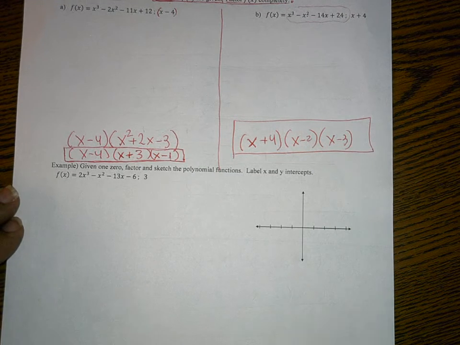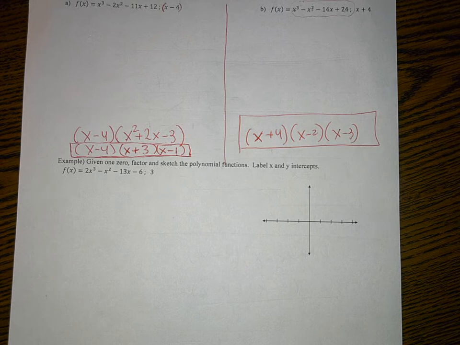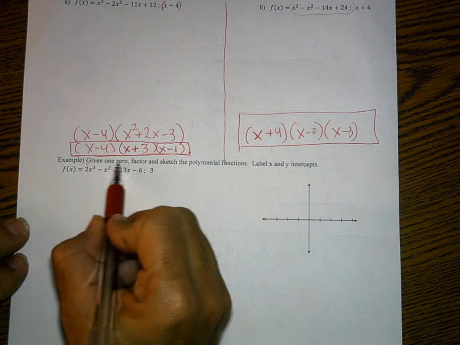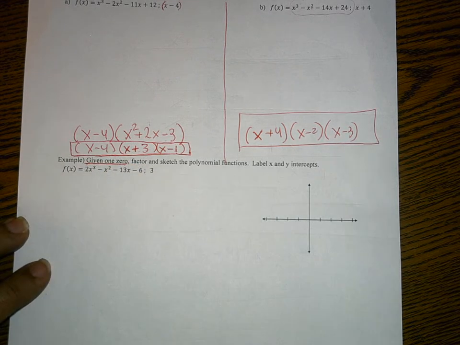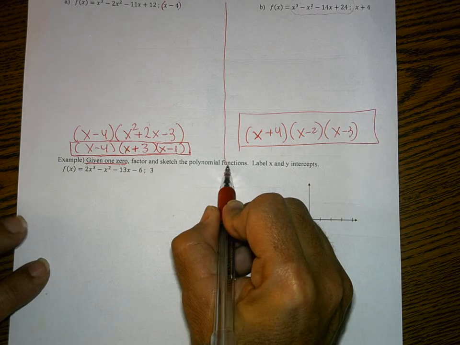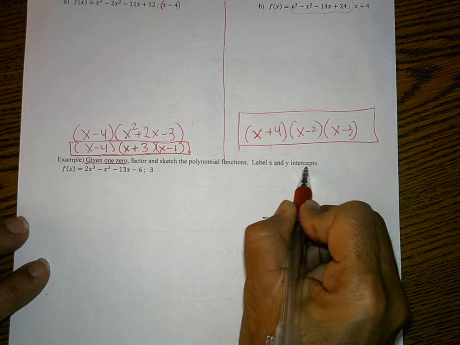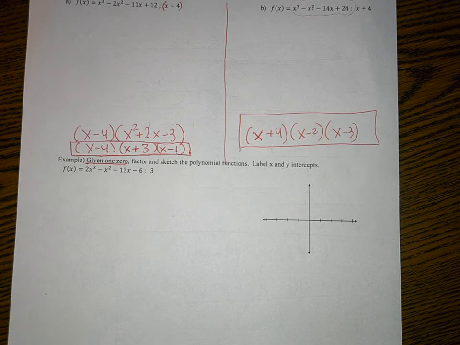All right, I want you to try the next one, but I'm going to get started for you because it's hard, okay? So let's read the example. Let's read what is given to us. Given 1, 0. What the heck does that mean? Given 1, 0, factor and sketch the polynomial function, label the x and the y intercepts. So pretty much, guys, this is the last objective. I'm putting together everything I learned from 3.1 all the way to 3.6b.